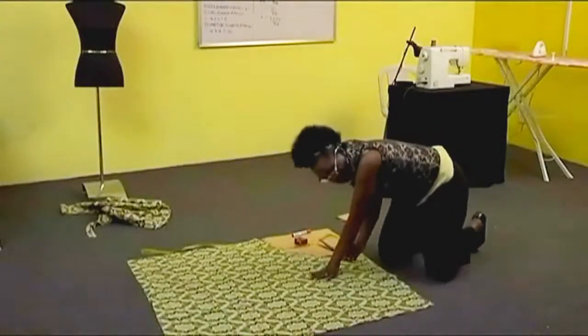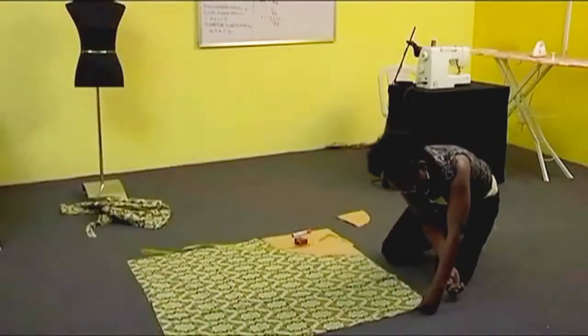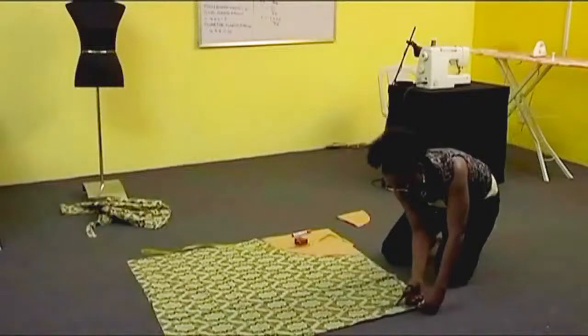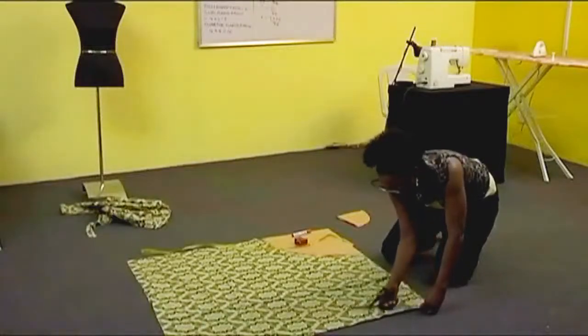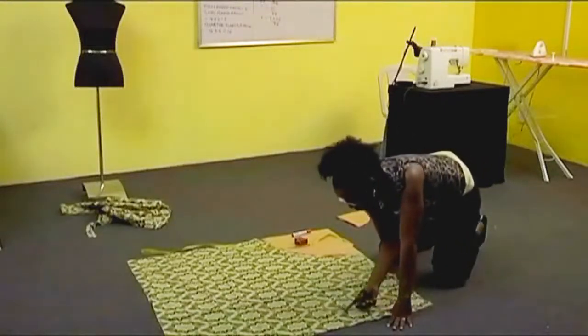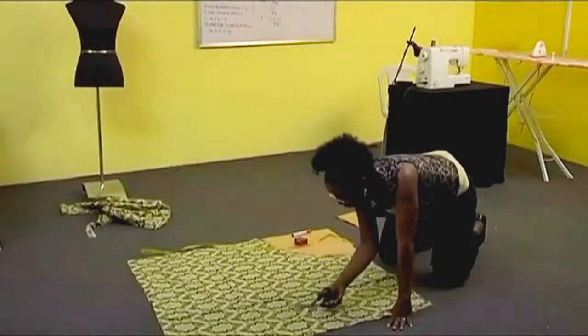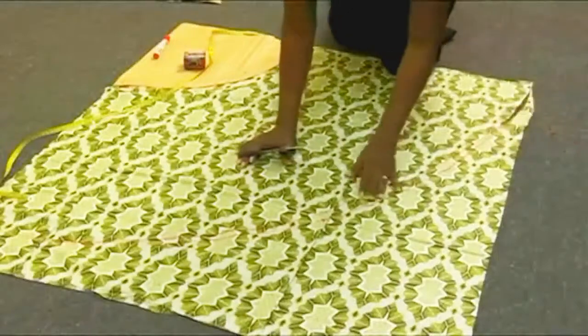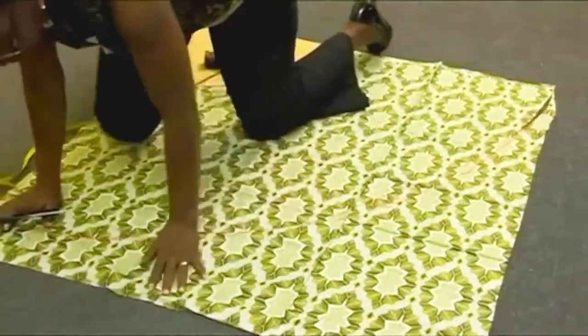Let me go from this side. Don't forget to cut slightly above the red line so that your fabric is not stained. Come this side and finish it up.